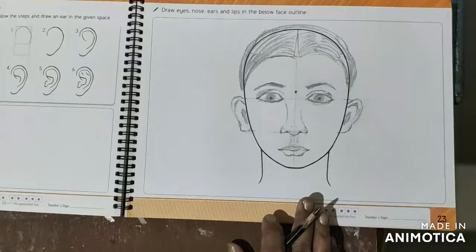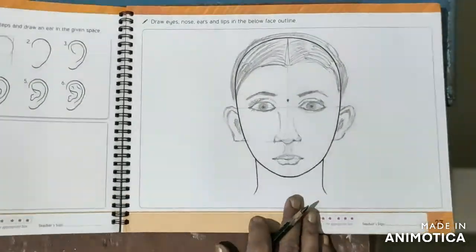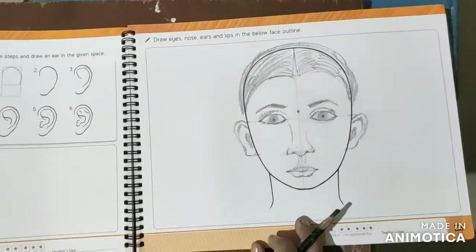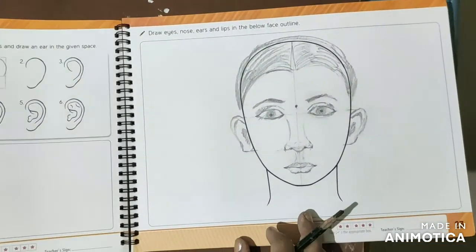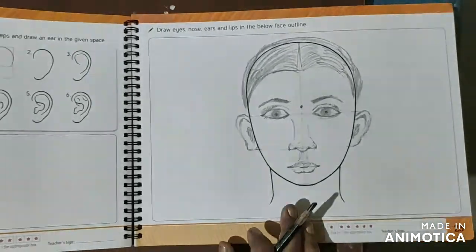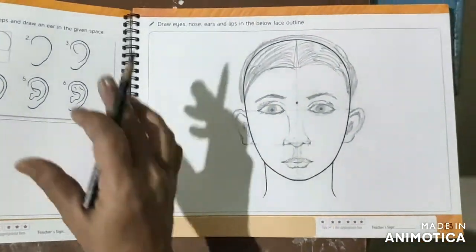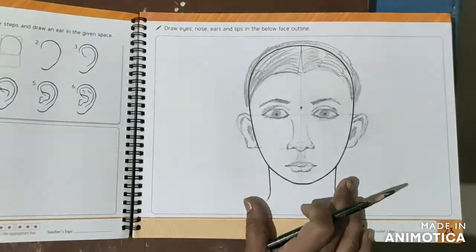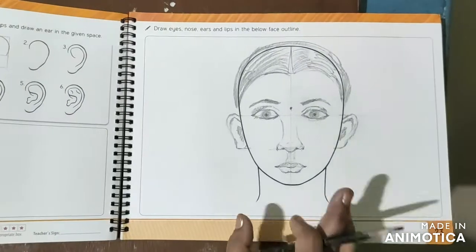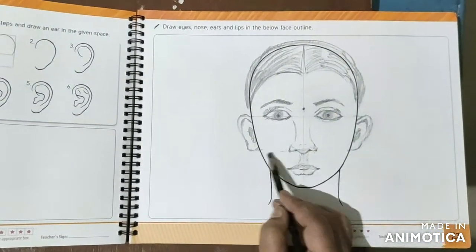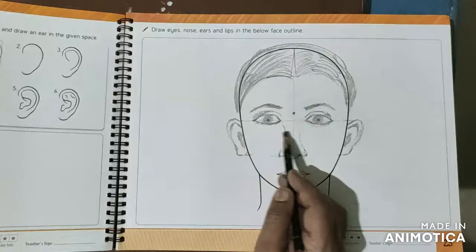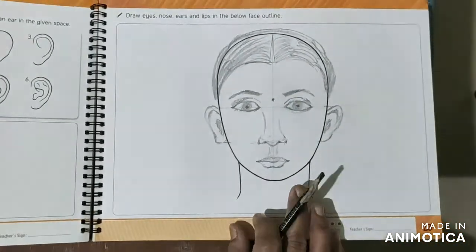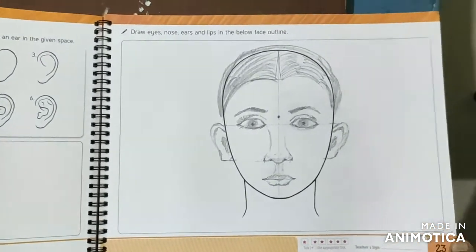Okay, you can convert this face into any person, boy, girl, or any adult, no problem. Take the help of any face, and then with the reference of that face you can draw a proper proportionate face. But remember, always mark the levels first: the nose line, eye line, and lips line. Must follow these instructions. Understand?